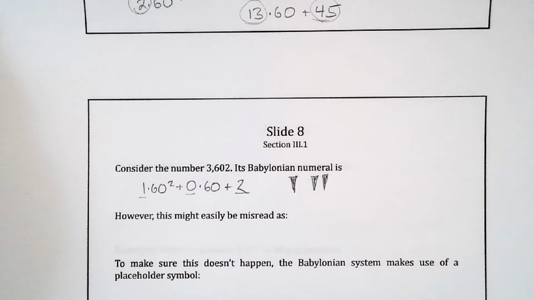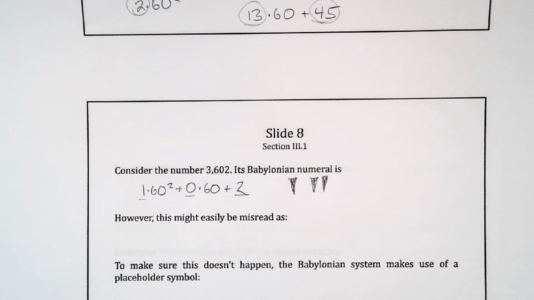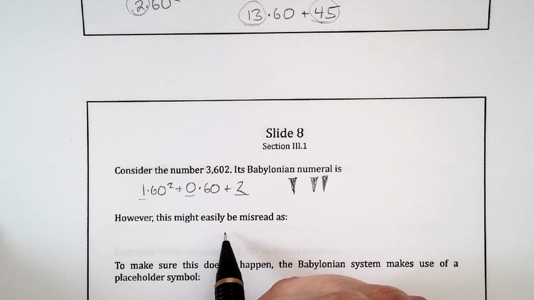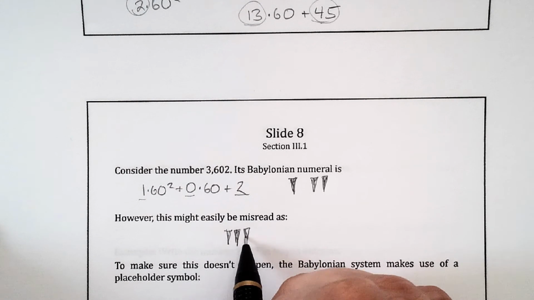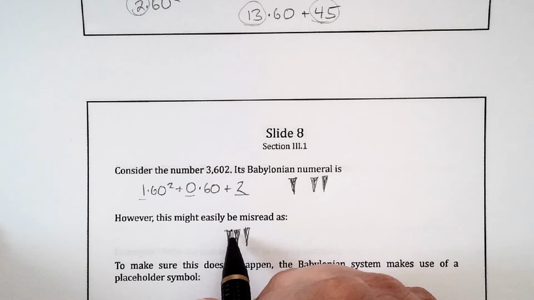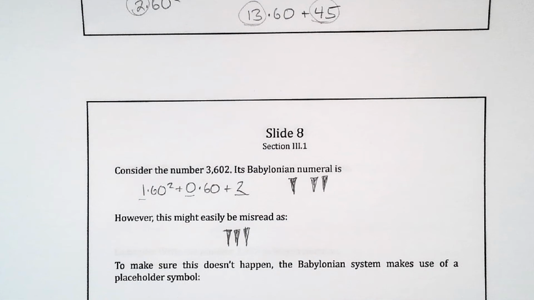But obviously there's a little bit of a problem with something like that because it could be easily misread as 3. If you didn't put enough of a space, or it got copied down, or maybe someone was a little bit sloppy writing, or you just aren't sure how far the space has to be, you could misread that as 3. And that could lead to a lot of errors, obviously.